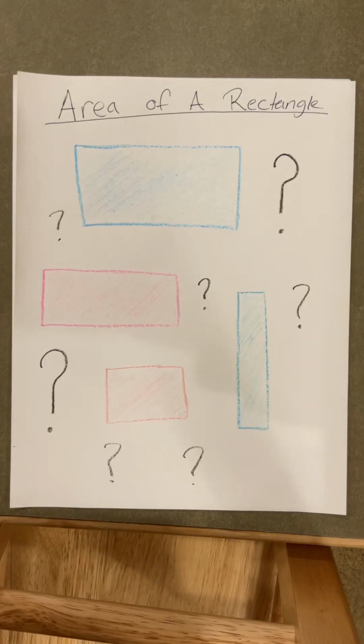Hello everybody. Today we are going to find the area of a rectangle. In this video I'm going to give the definition of a rectangle. I'm sure we all know our shapes, but we're going to give the definition of a rectangle as well as pieces of a rectangle, base and height. We're going to define area, and then I'm going to show you how in two different methods we can find the area of a rectangle.